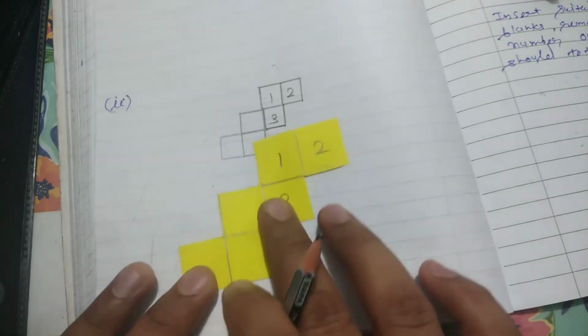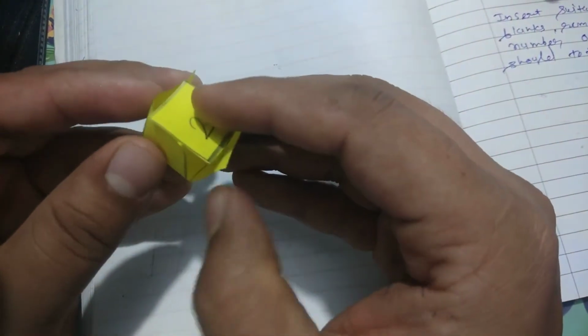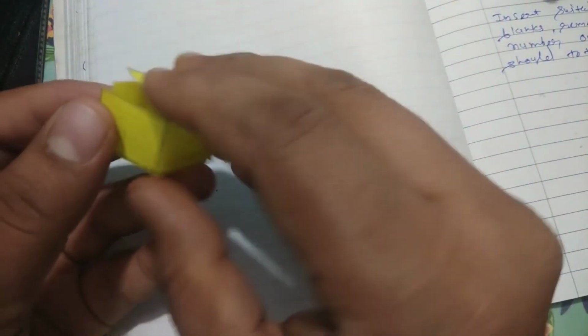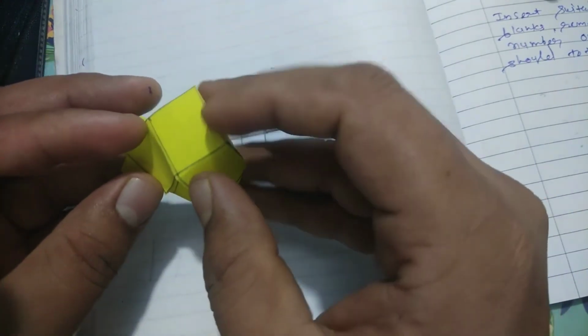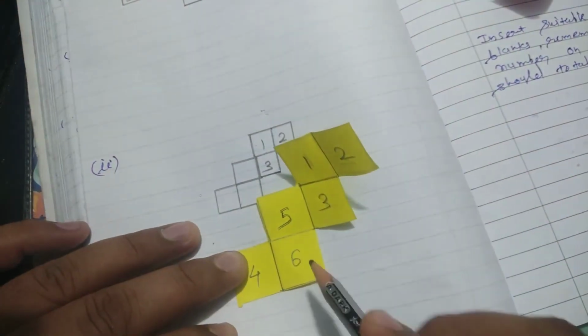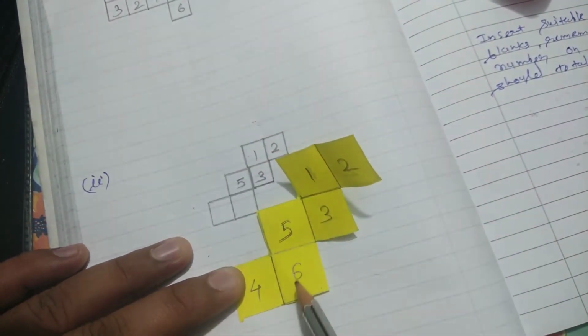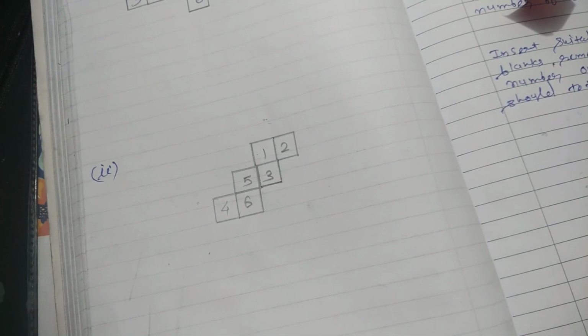Next one, this is a net of a dice. Here we will use the same paper net. 1, 2, 3 are written. Now we will fold. We get a dice. Now we have to see: here there is number 2. So on the opposite side 5 will come. 2 plus 5 is 7. Here there is 3. So on the opposite side 4 will come. 3 plus 4 is 7. And here there is number 1. So on the opposite side 6 will come. 1 plus 6 is 7. When we open the net, it will look like this. So here 5 will come, 6 and 4. So this way we can write the dot numbers.